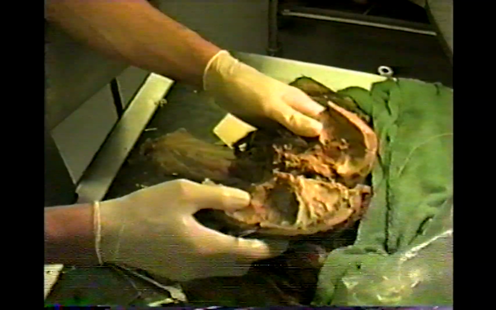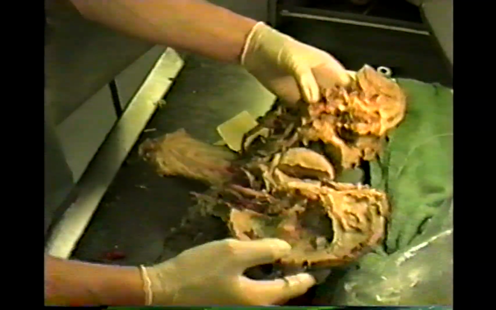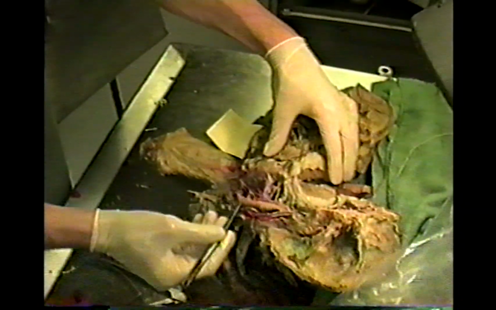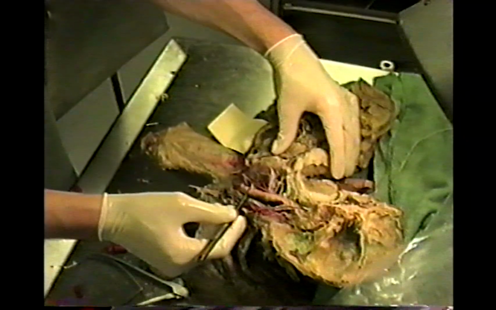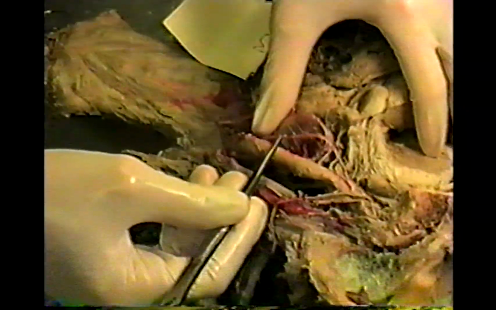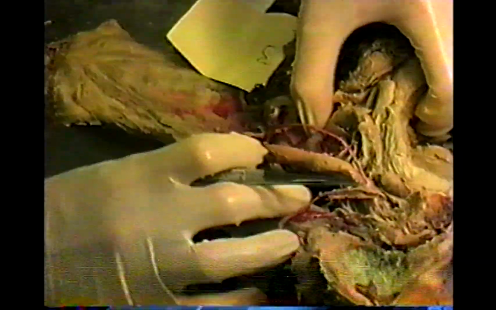Okay, here's again the inside of the cranial cavity, reflected laterally. This would be the common carotid, and on the right side, here's the right vagus nerve. On the right side, it's going to loop around. It'll give off the right recurrent laryngeal nerve, which will loop around this right subclavian.